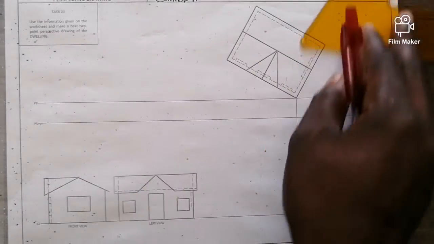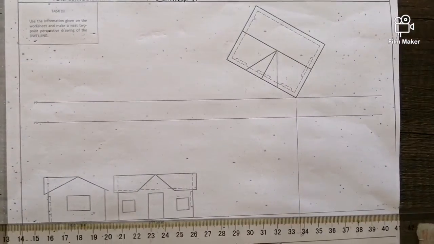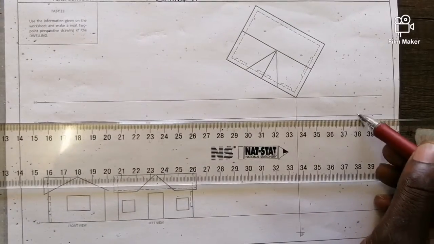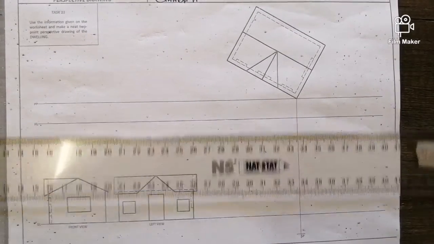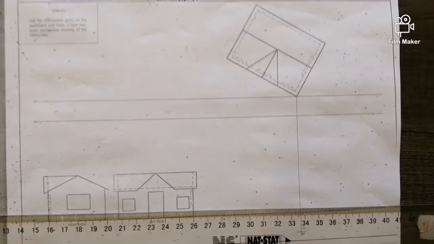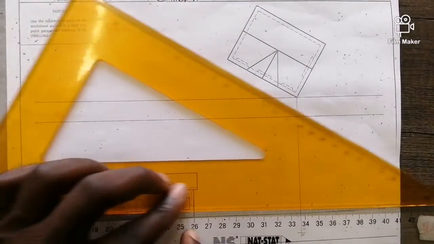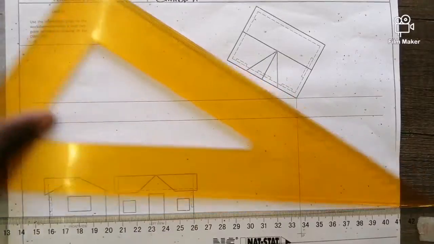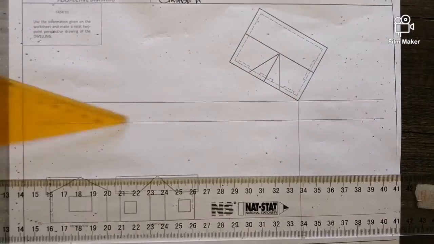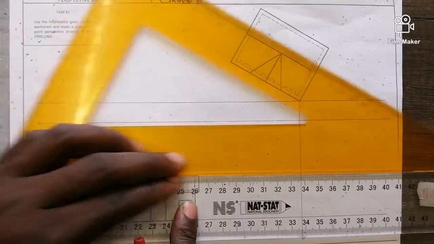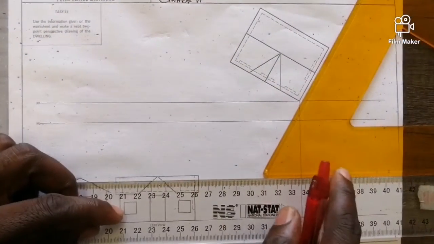Let me double check. Okay, it's absolutely not aligned. So align your drawing sheet, because it has to be aligned correctly. You understand? That is why the moment I'm putting this one is also not giving me a right line there. Right, after we are done aligning, you see now it's correct.